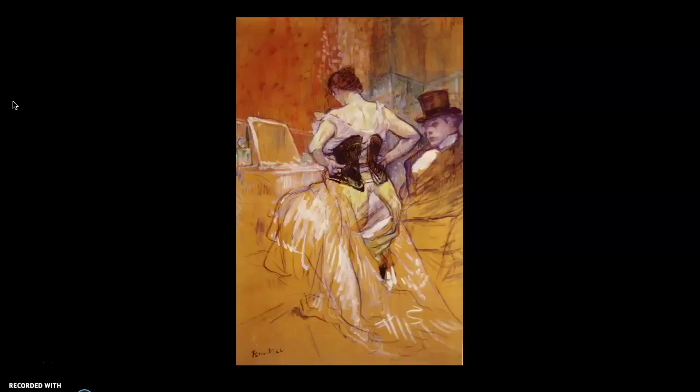Here's a Toulouse-Lautrec, and again, just for fun, we can look at the complementary colors. He's working on a ground that's a bit on the yellow side. And what are the complements? Here you see violets, and also some canary yellow here. So yellow and violet. But also back here we have red and we have green.